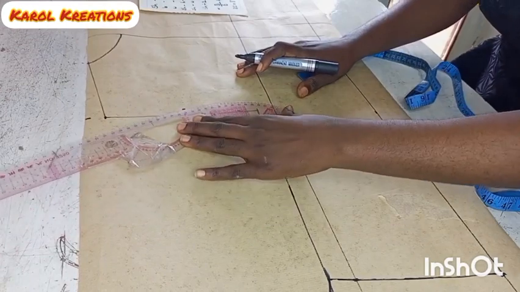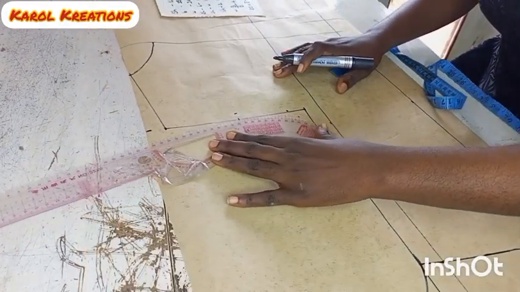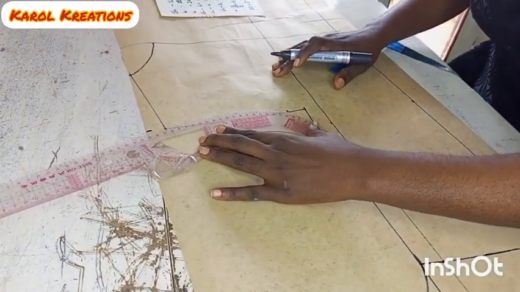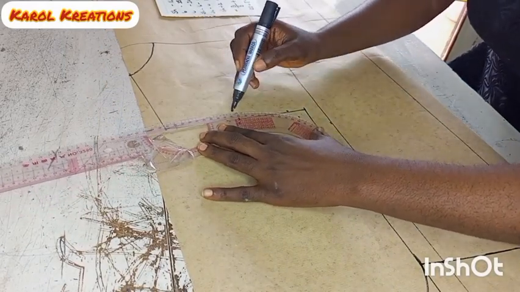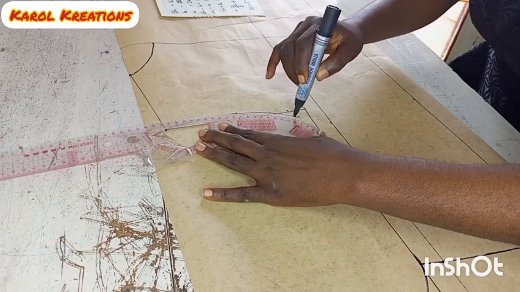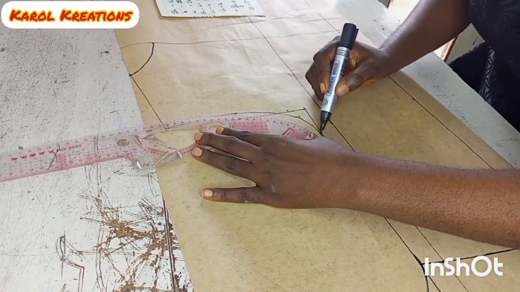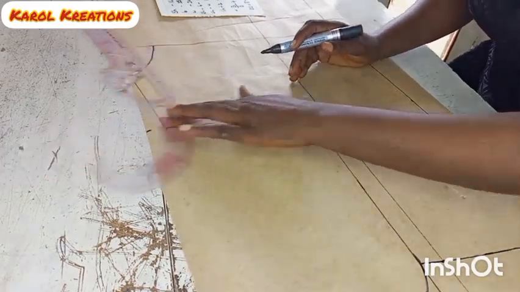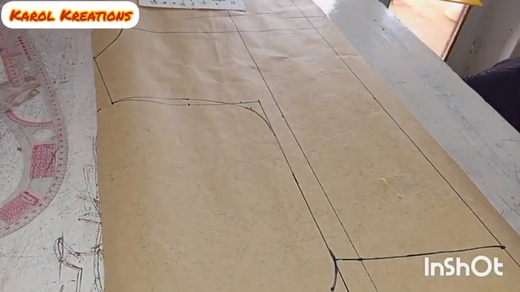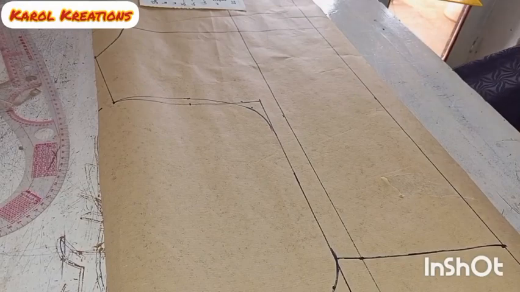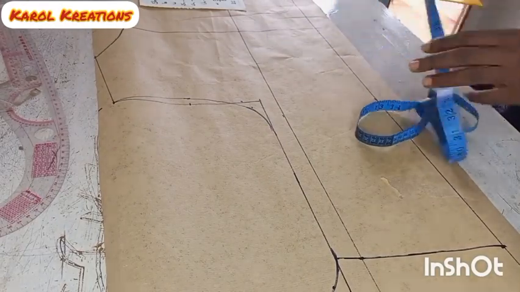For the front pattern, we went in by 3/4 inch, but for the back part, we are going in by half an inch. Reason being that the across front is always smaller than the across back. So we have our armhole curve right there.